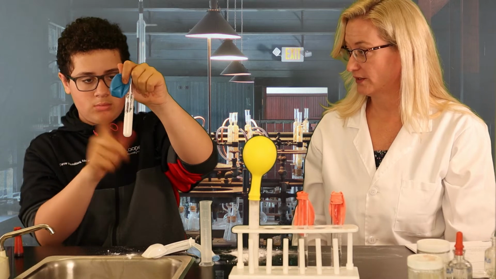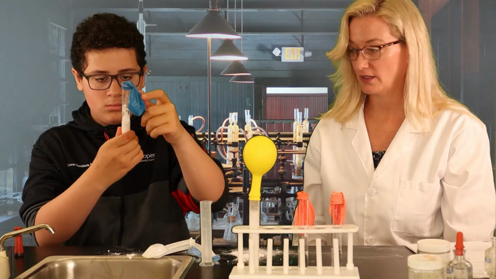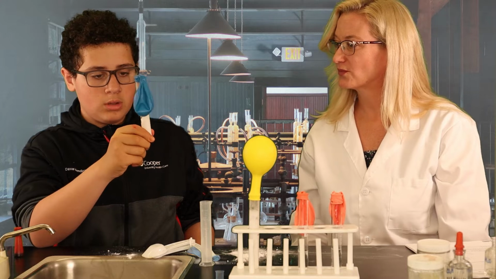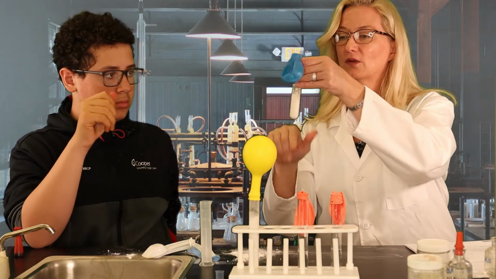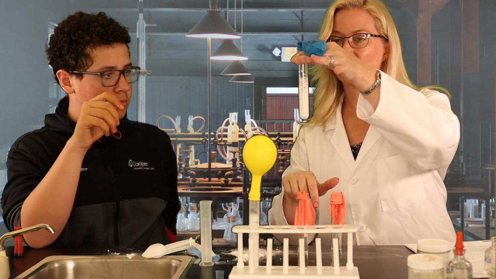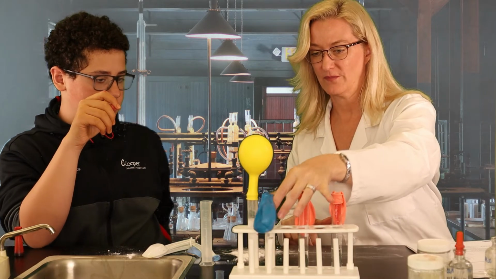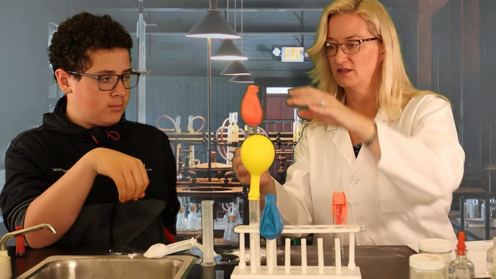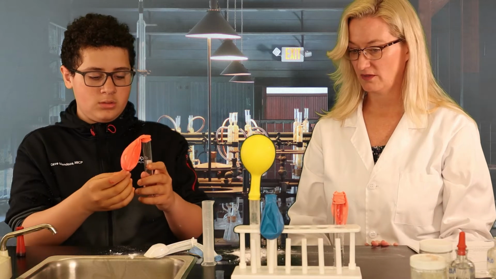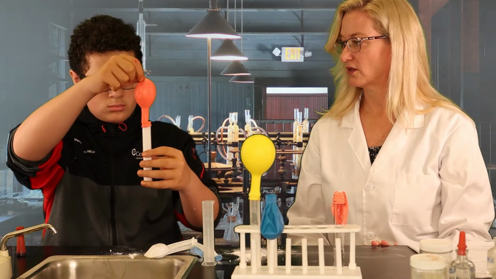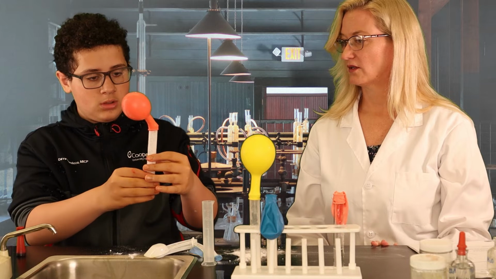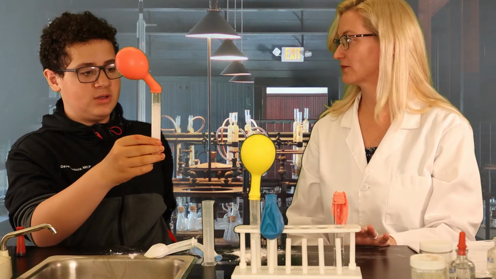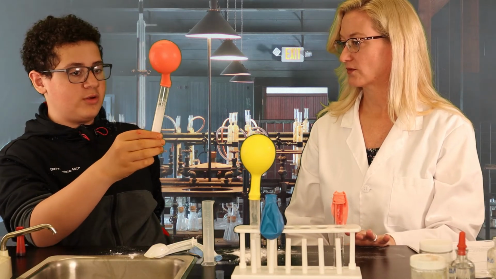So that is the water, right, and the baking soda. Is anything happening? No. Not really, right? Yeah. Okay. Yeah, nothing is really happening. Okay, so now this is the baking powder with the vinegar. Okay, so it's fizzing, it's bubbling, and it's blowing up the balloon.